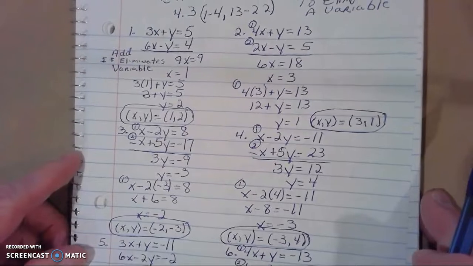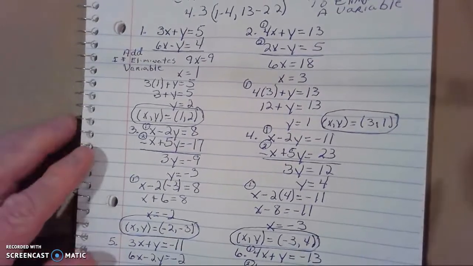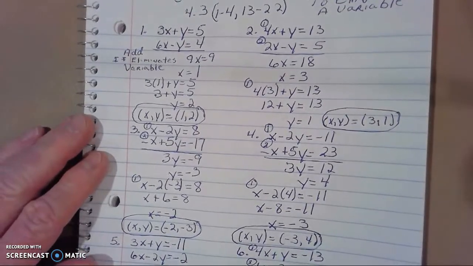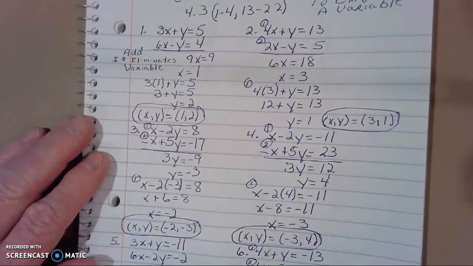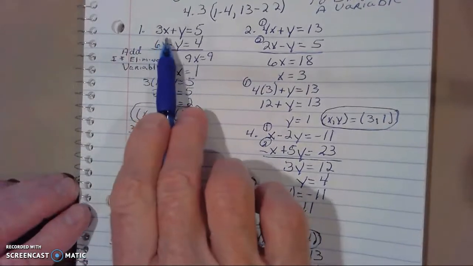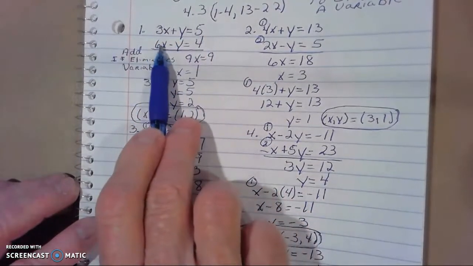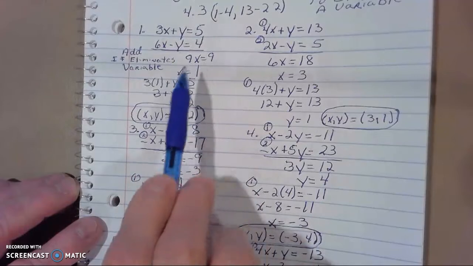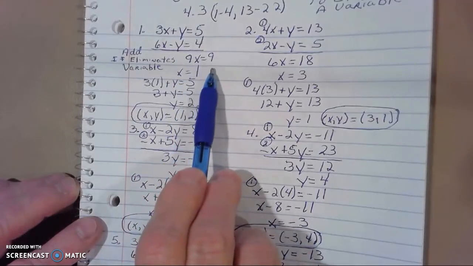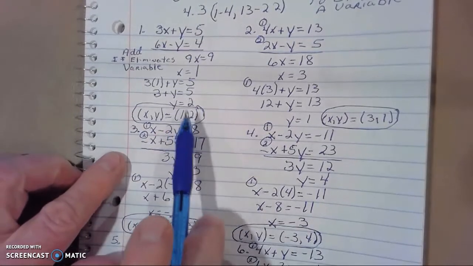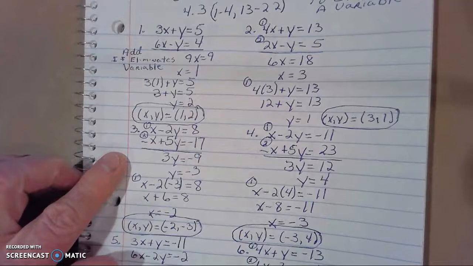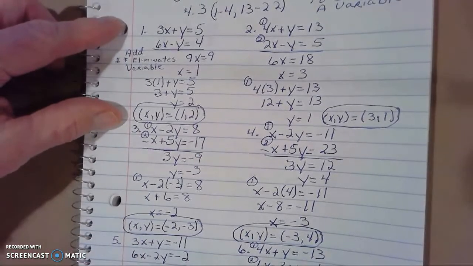Then, on lesson 4.3, it's elimination. Remember, that's adding to eliminate one of your variables. Here's question 1, 3x plus y equals 5, and 6x minus y equals 4. By adding those equations together, we get rid of the y, and so we can find the x. The work is shown right here.